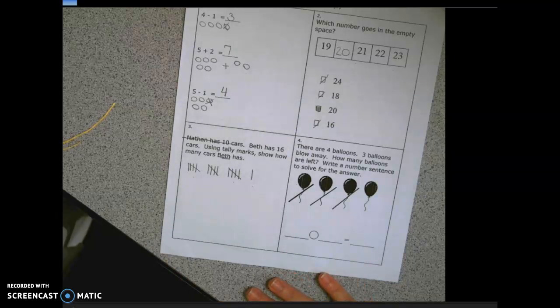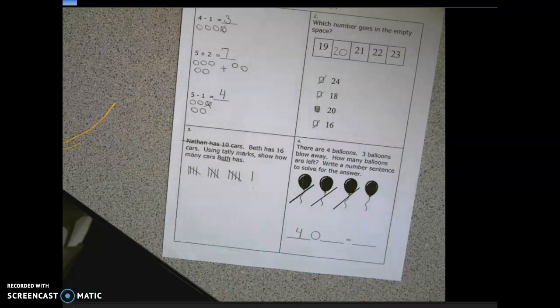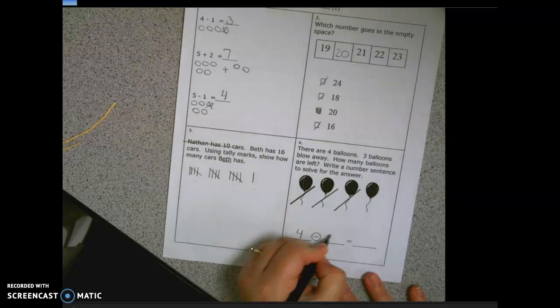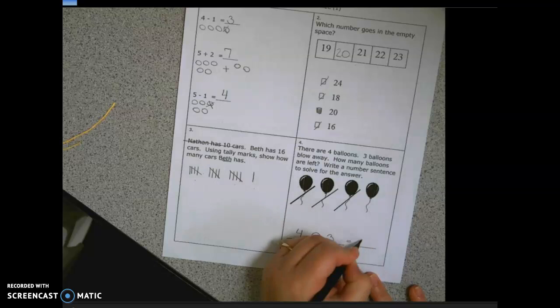There were 4 balloons. 3 balloons blew away. How many balloons are left? Write a number sentence to solve the answer. Well, I know I had 4 balloons. I know I'm separating because 3 flew away, so I lost 3, so I'm going to put minus. And I'm separating 3, and I'm going to look at my picture here, and I have 4, and I take away 3, so I have 1 balloon left.